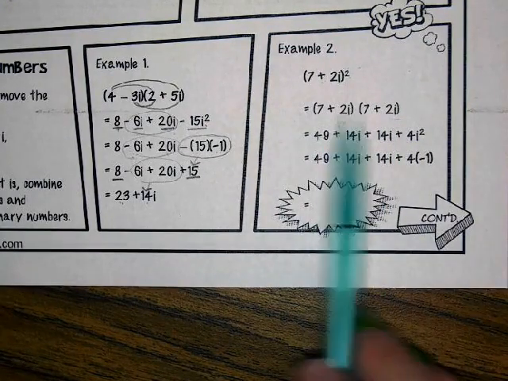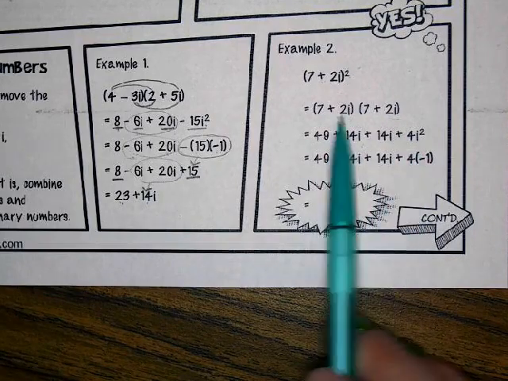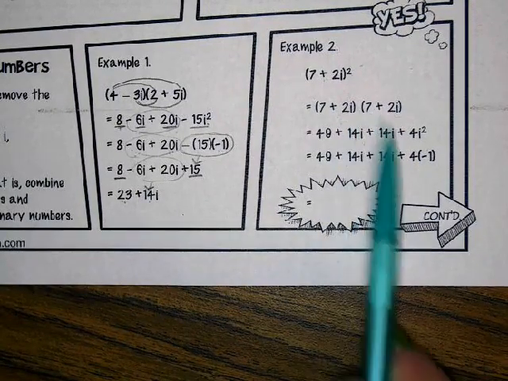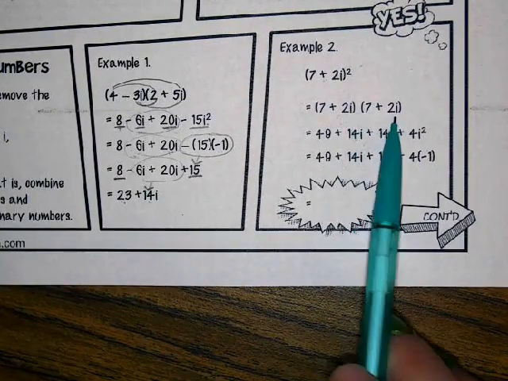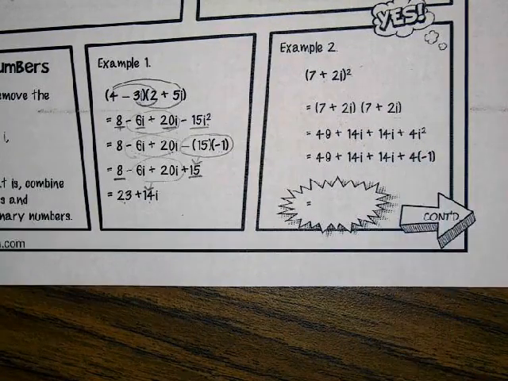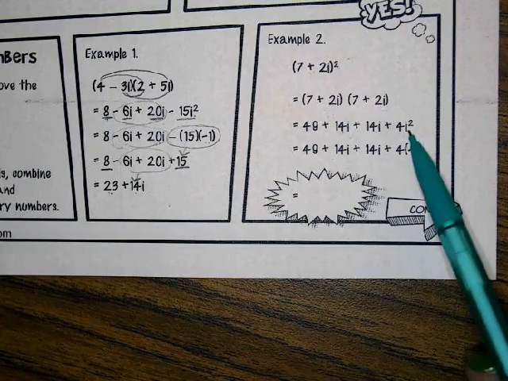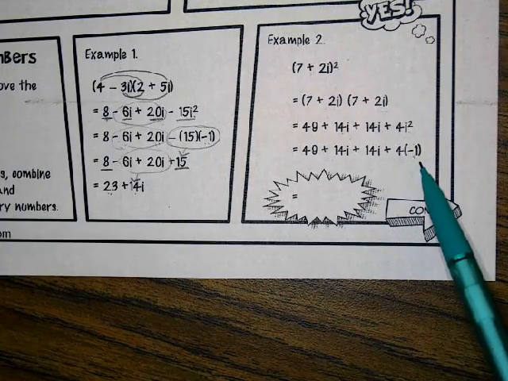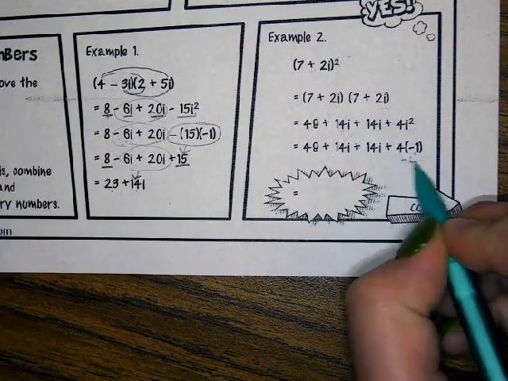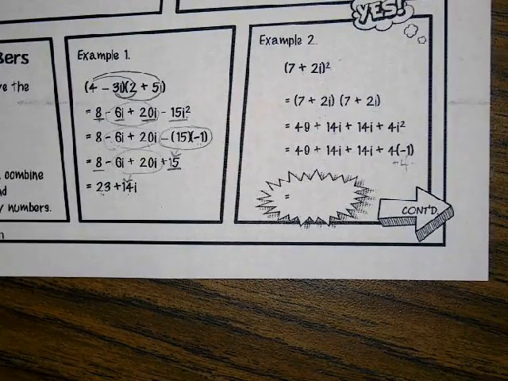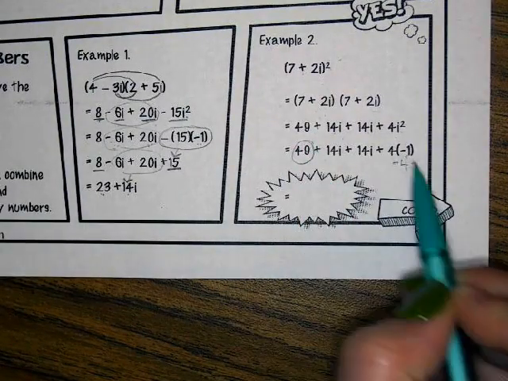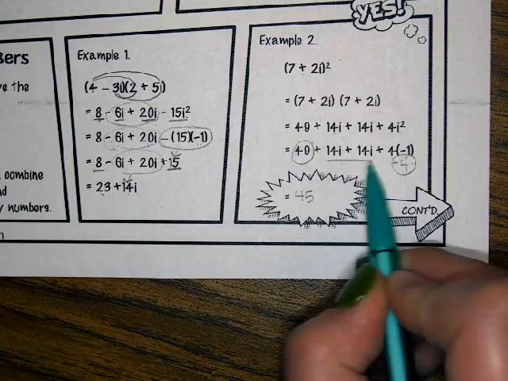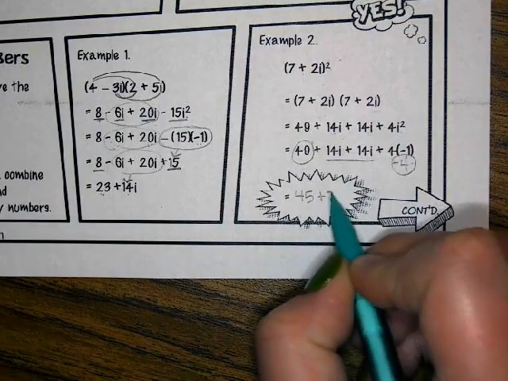So they started the foiling process. They did 7 times 7 is 49, 7 times 2i is 14i, 2i times 7 is 14i, and then 2i times 2i is 4i squared. And then they did the 4 times the -1. They took the i squared out and they did 4 times -1. And what would you get for this 4 times -1? -4. Okay, so let's figure out what that final answer should be. So we have the real number, which is 45, and we have the imaginary number, which is 28i. Perfect.